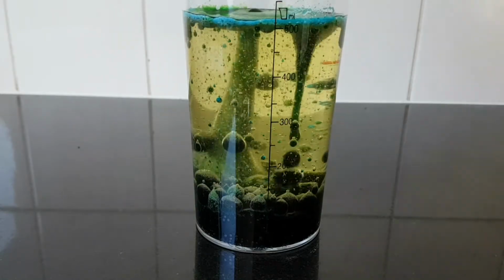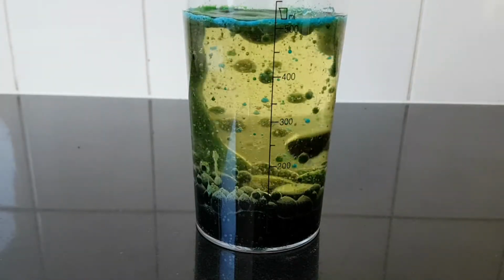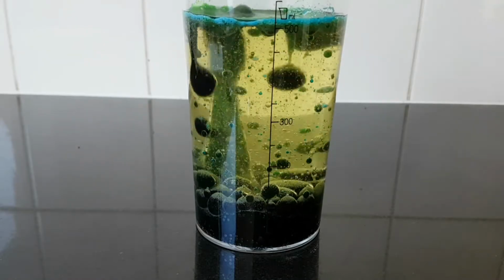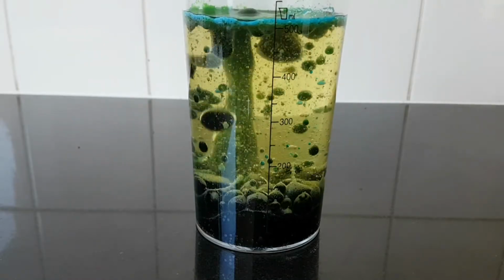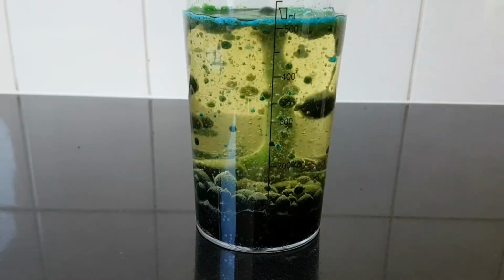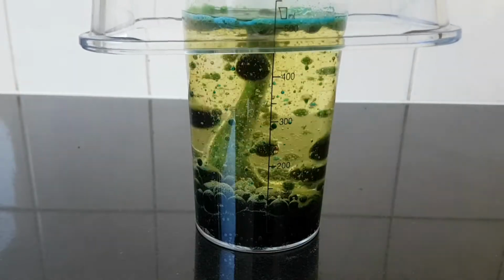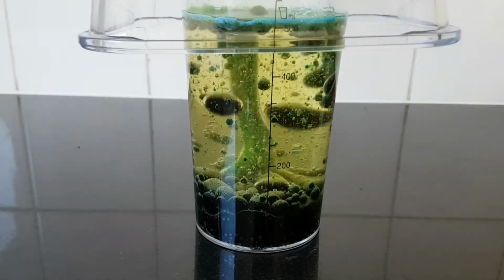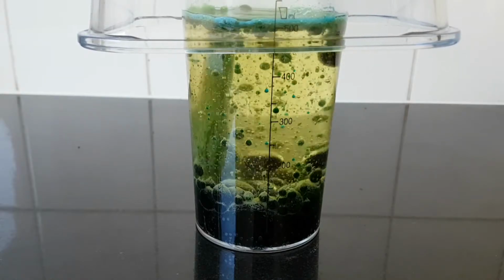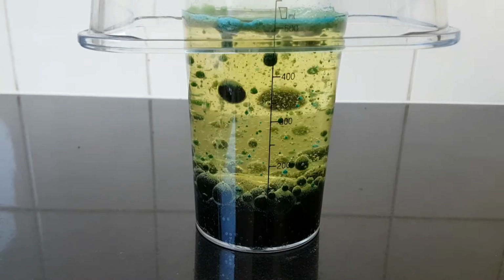I'm going to put the lid on again to see if it makes any difference. It's almost like you're watching under the sea or something out in space.